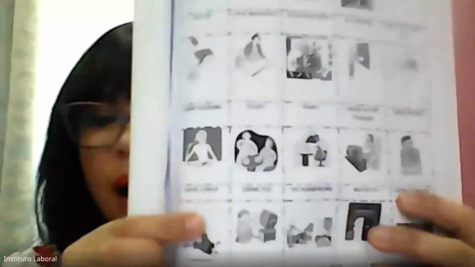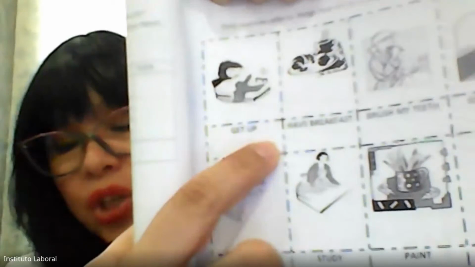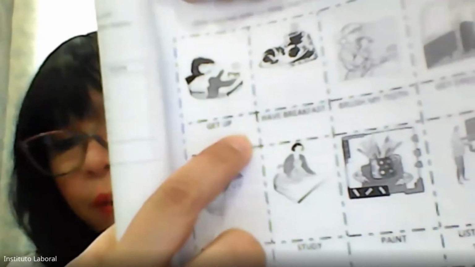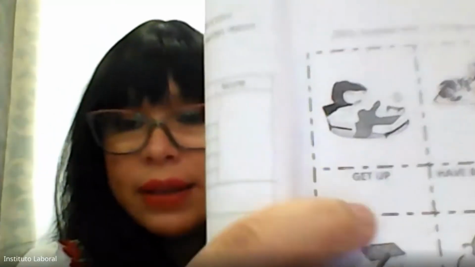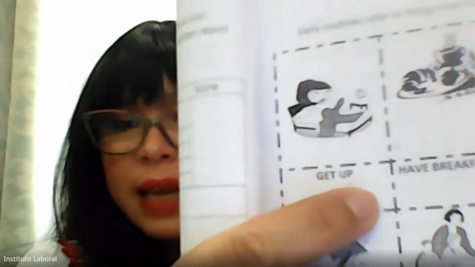So here you have the list of the different daily routines. Now let's write the meaning in Spanish. Vamos a escribir en español debajo. Number 1, get up sería levantarse.